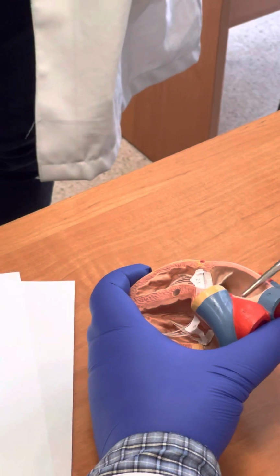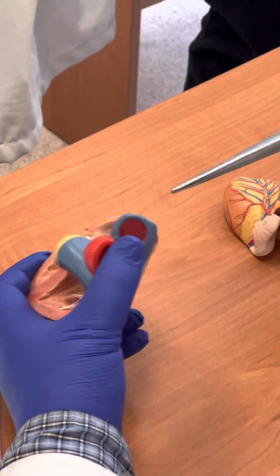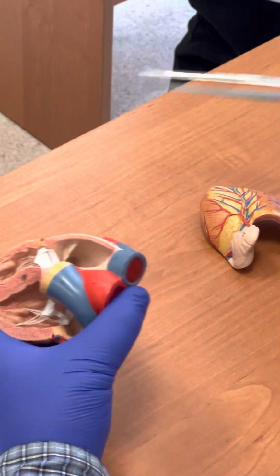That is why we will not ask about these openings next time. Just the superior and inferior vena cava and the opening of the coronary sinus.